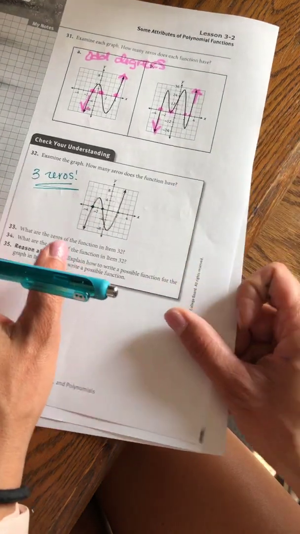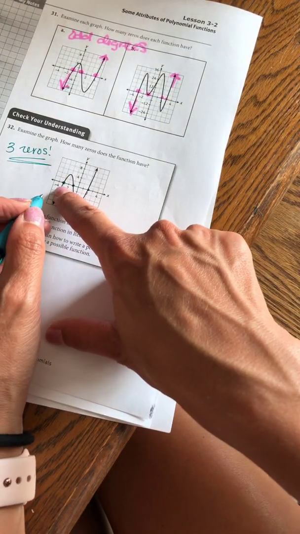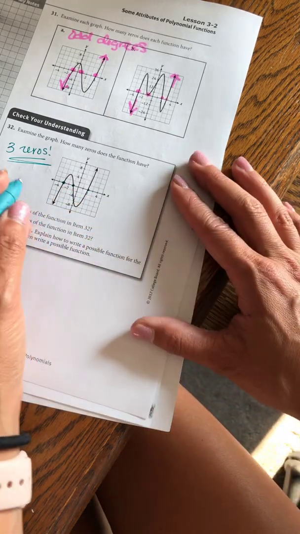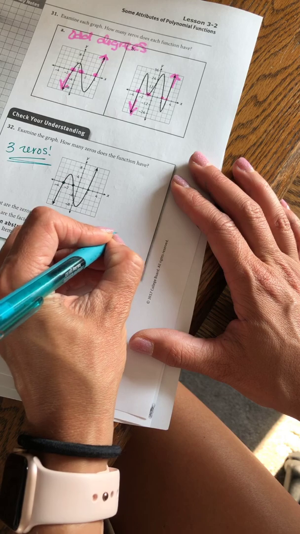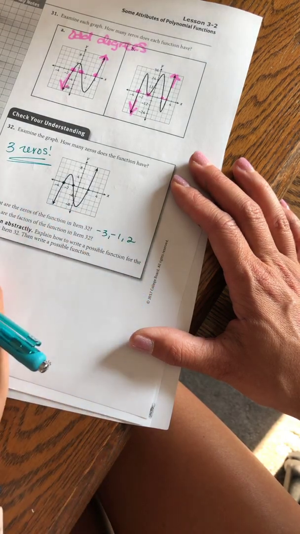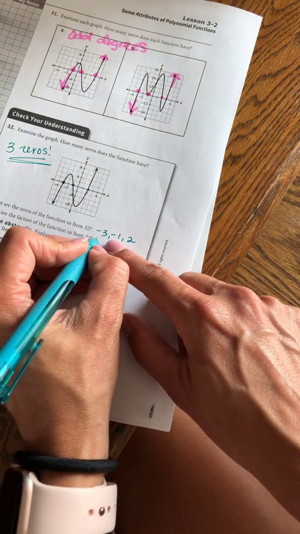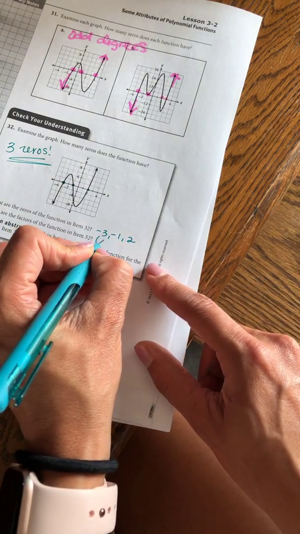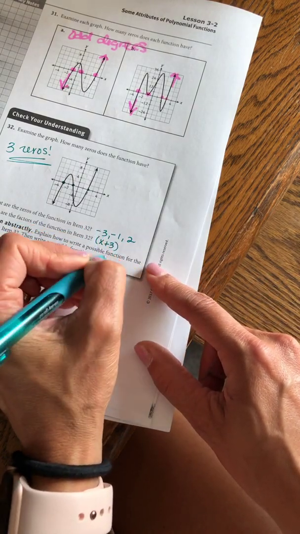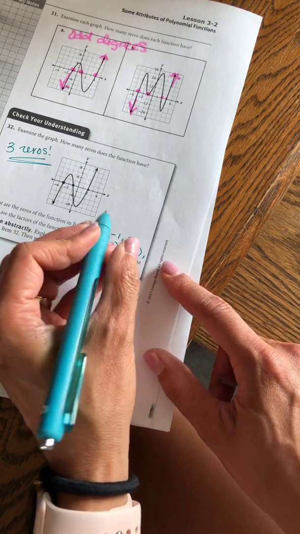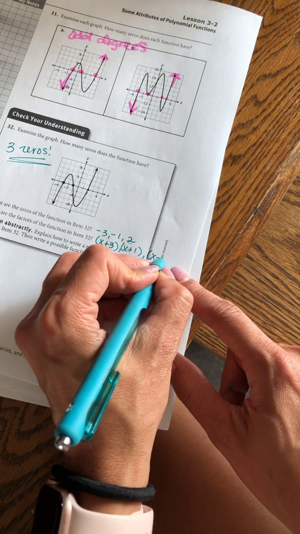What are the zeros of the function? Okay, we have a 0 at -3, -1, and +2. What are the factors of the function in number 32? Okay, let's work backwards. The factors would be a factor of x plus 3 to equal -3, a factor of x plus 1, and a factor of x minus 2.